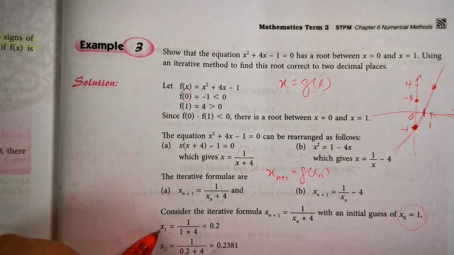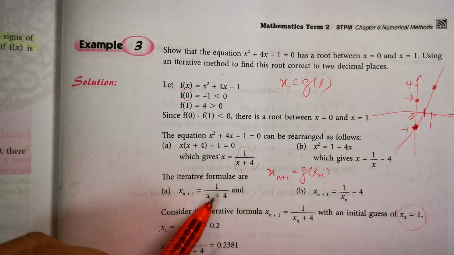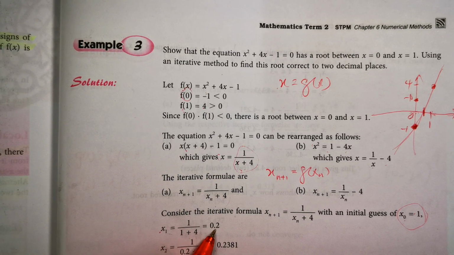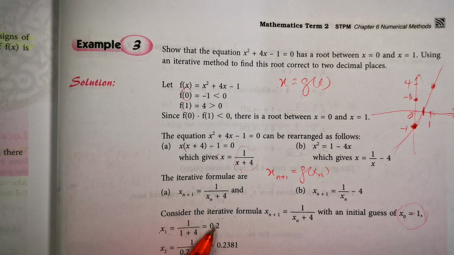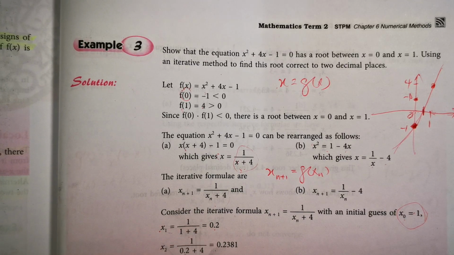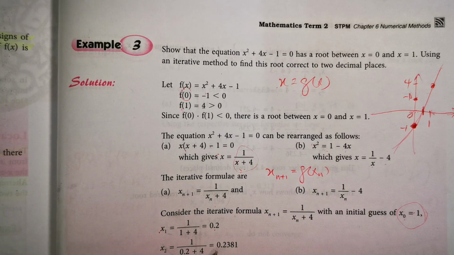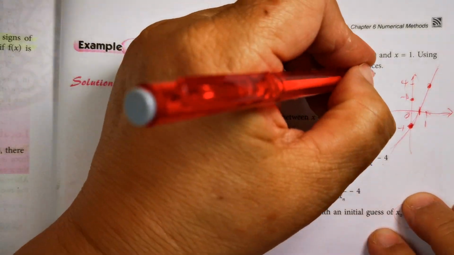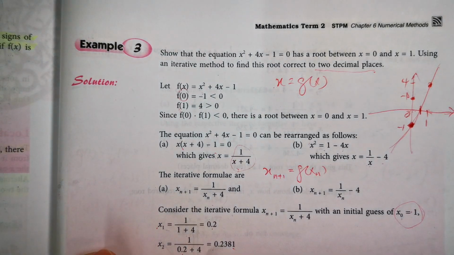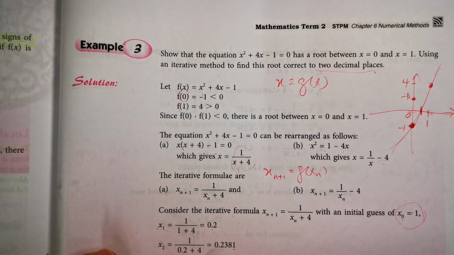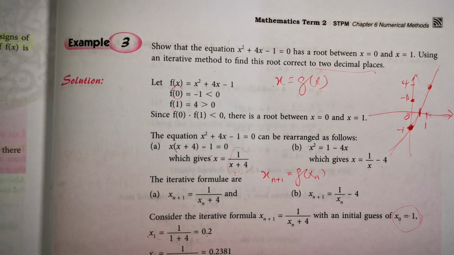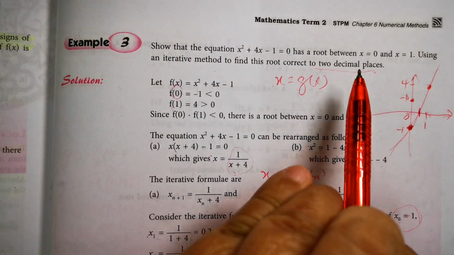So our x1 will be substituting 1 into this formula. So it's 1 over 5, which is 0.2. Then this is x1. So substitute this x1 again into your function, and I get 0.2381. Remember just now the question said 2 decimal places. Doesn't matter whether they want 2 decimal places or 2 significant figures, in your calculation, always use 2 more than what the question wants.